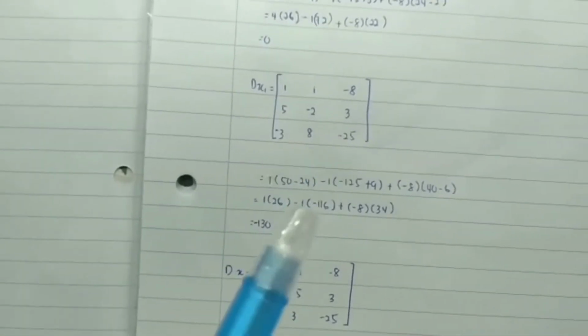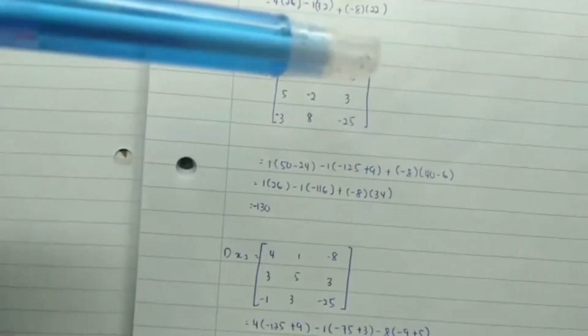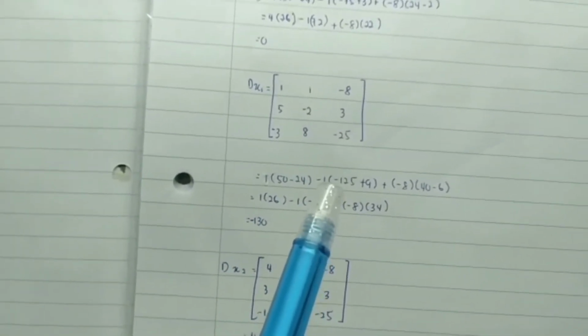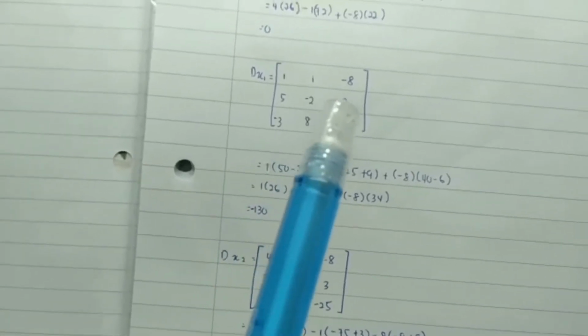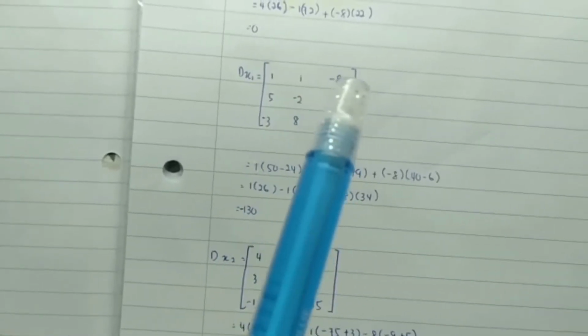And then for the second row, minus for the second row, take 1 and then close this one and this one, and you'll get 5 times -25 equals -125, and then -3 times 3 plus 9 plus 8.